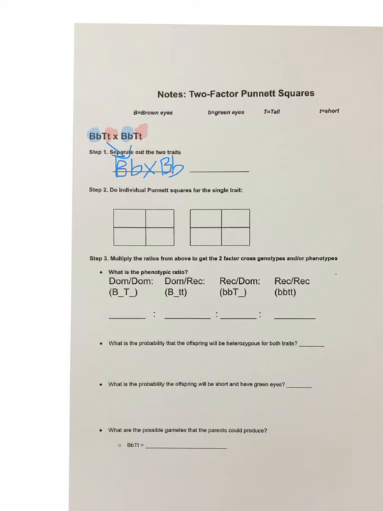Okay, now I'm going to move my plant height and make a cross for that as well. So I grab my T's for height. Okay, so basically now we have genotypes for each, and we're going to run two Punnett squares, one for each trait.